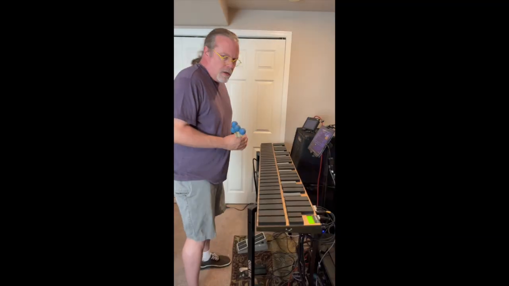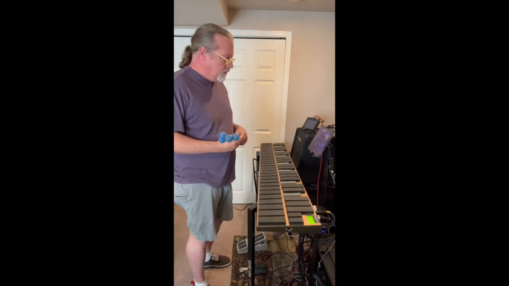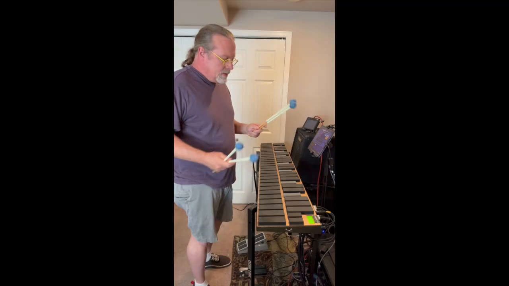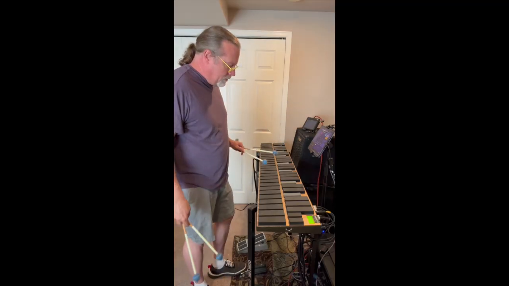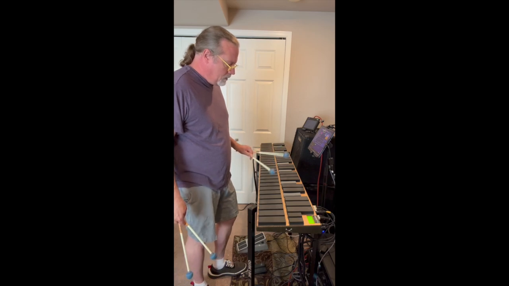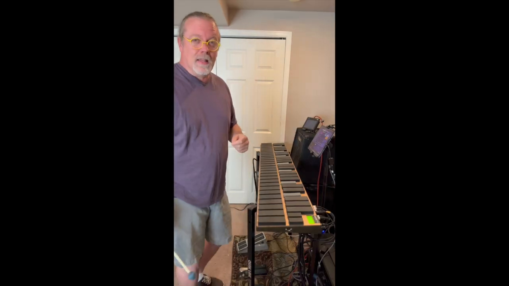So I was talking earlier about the use of monophony, and polyphony is the other thing. Monophony means only one note can sound at a time. No matter what I try to do, it will only sound one note. This allows me to play very legato. You can see it sustains forever also.